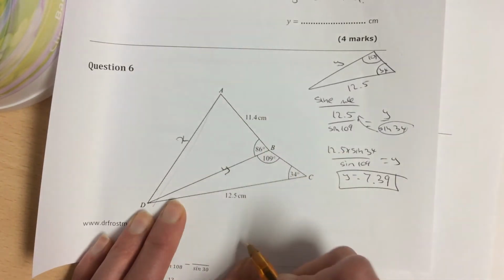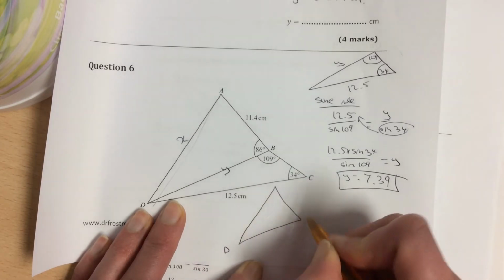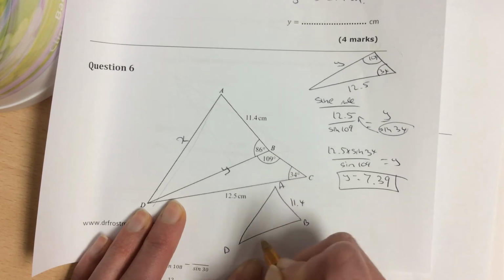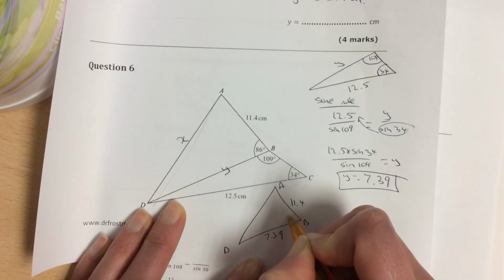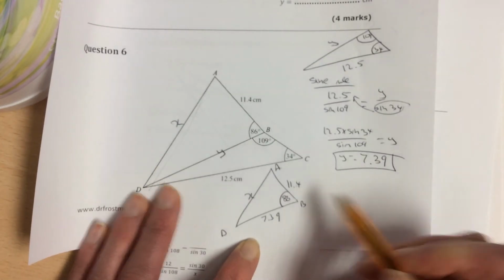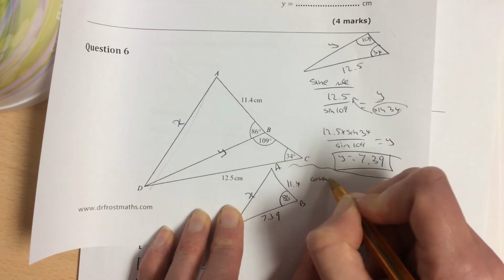Now I'm going to draw out the second triangle. So this is your DBA. This is 11.4. I now know DB is 7.39. I know this is 86. I'm looking for X. I've got 2 sides and the in-between angle. So I'm going to use the cosine rule now.